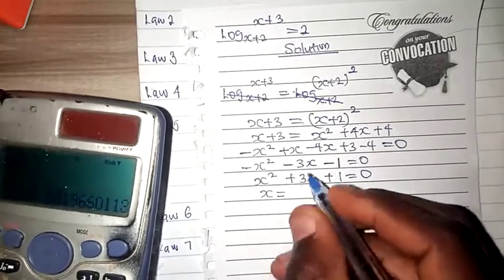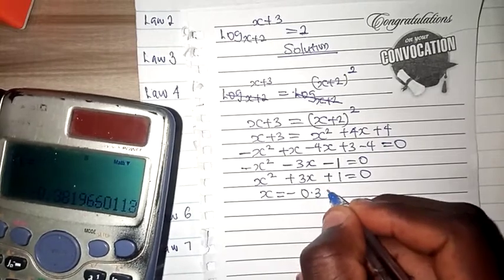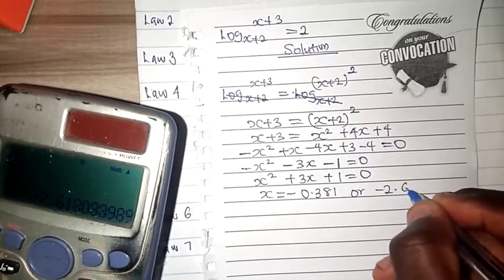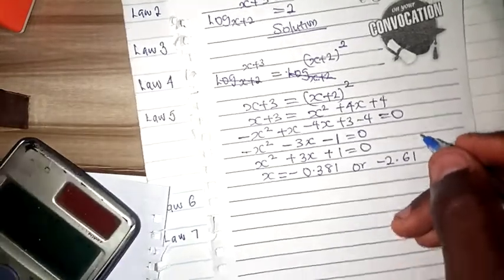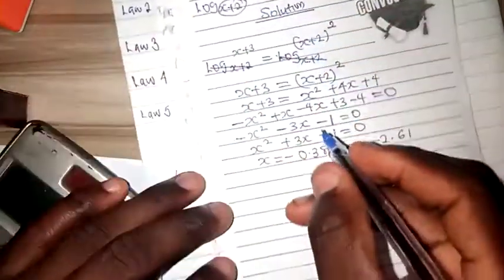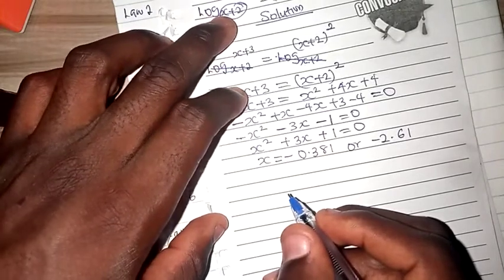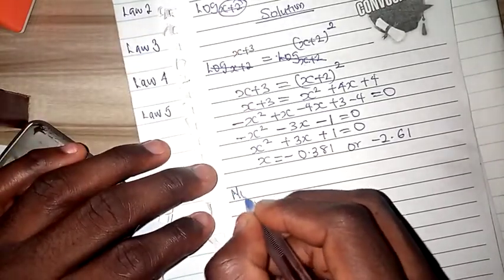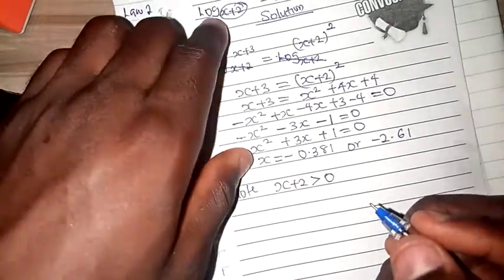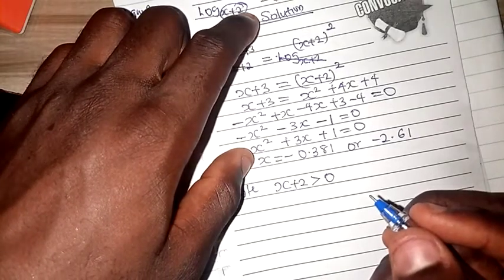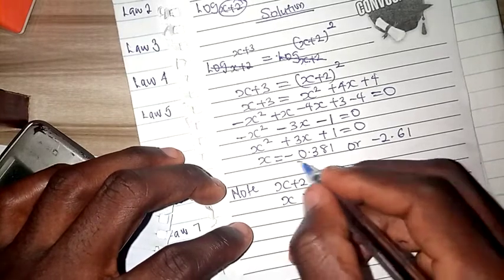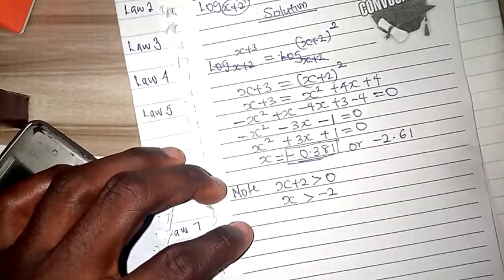Our x equal to minus 0.381 or minus 2.61. But for us to pick one answer, if you want to check if your answer is correct, look at the base of this log. Whenever you have a base in the form of x plus 2 in logarithm, note that x plus 2 must be greater than 0. The base must be greater than 0. Then x must be greater than minus 2. Then we can pick minus 0.381 as our answer.